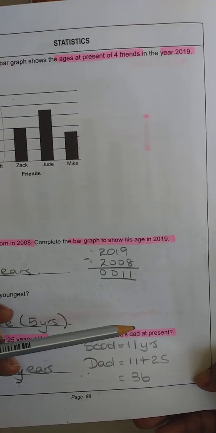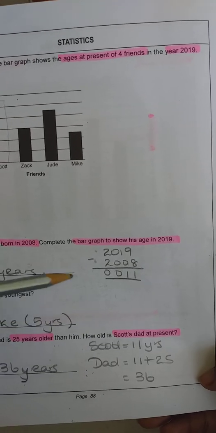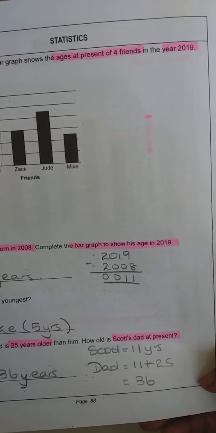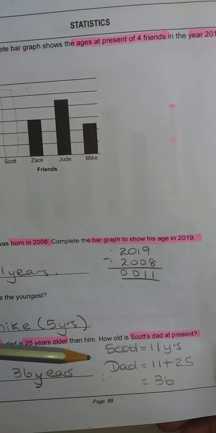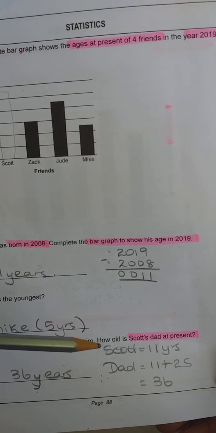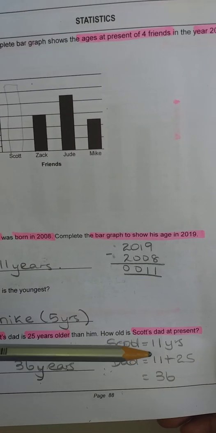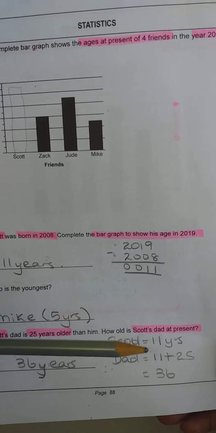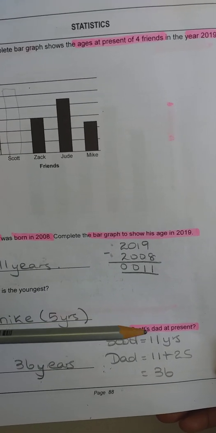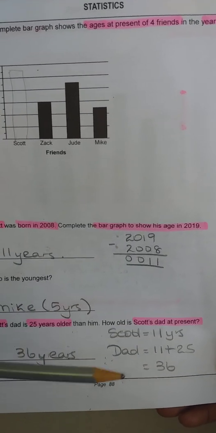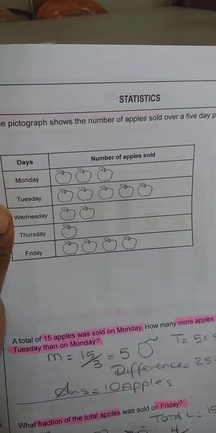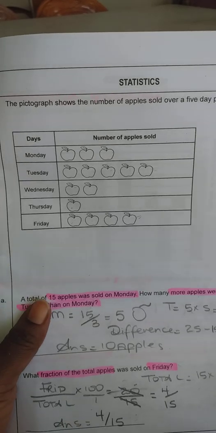How old is Scott's dad at present? So currently, which we worked out from part 1, Scott is 11 years old, but his dad is 25 years older than him. So older than him means what operation? To add. So we have 11 plus 25, which will give you 36. That was a good question. Yeah, simple. Next question, right?